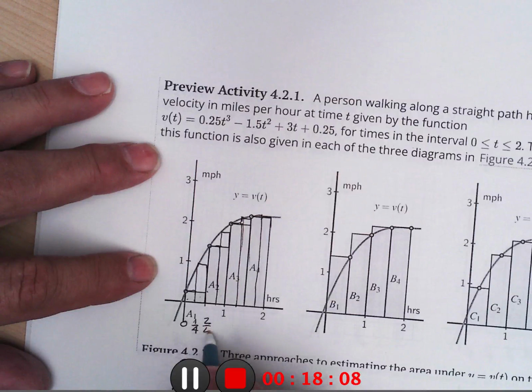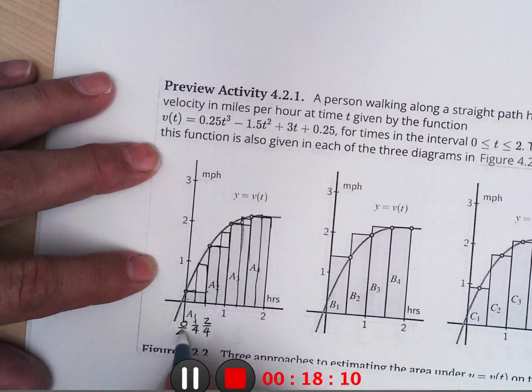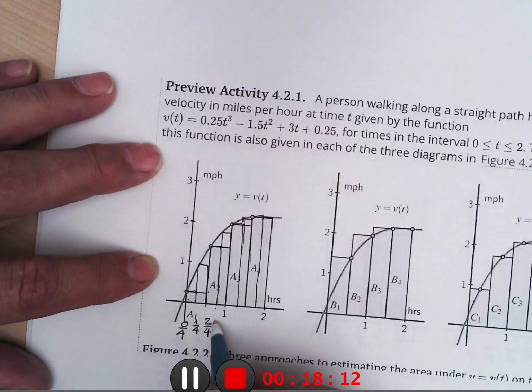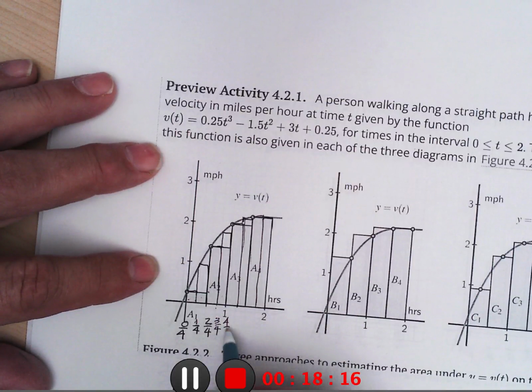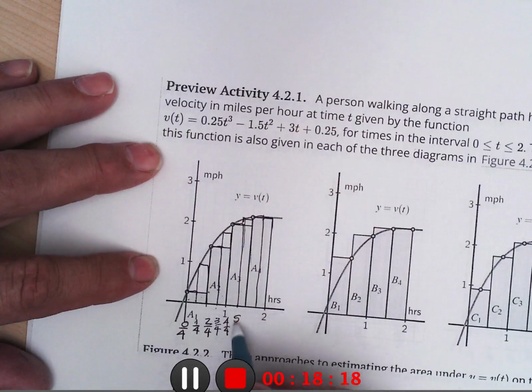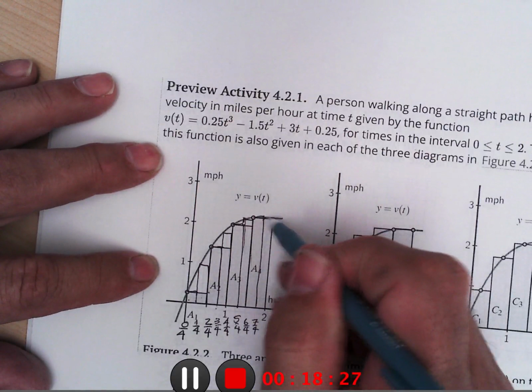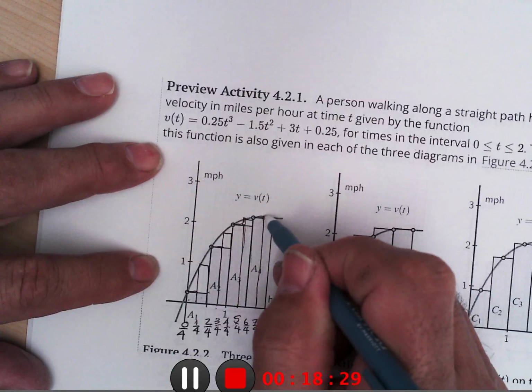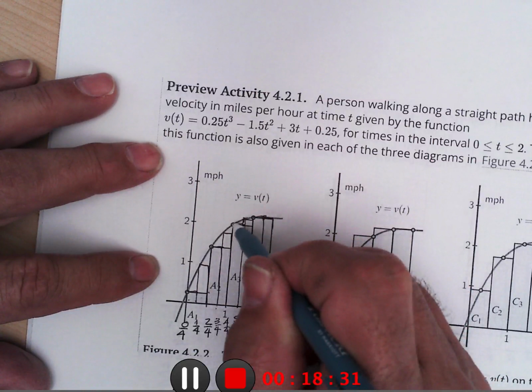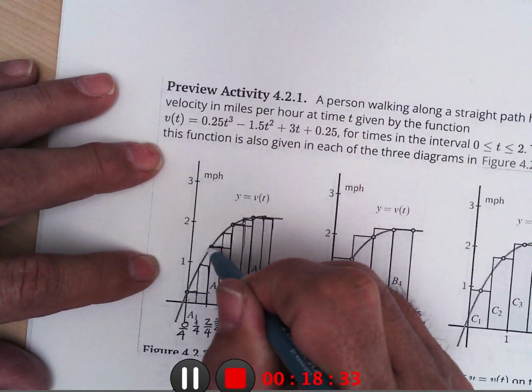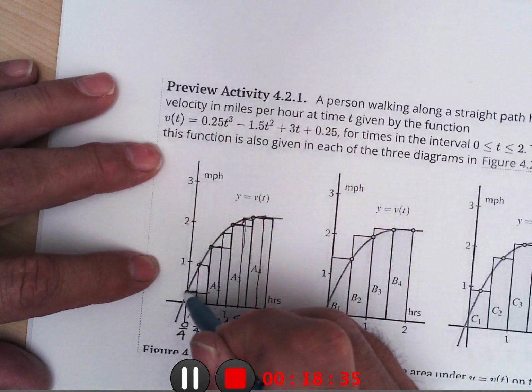So if I do it all in fourths, the next one is 3 fourths, and 1 is 4 fourths, 5 fourths, 6 fourths, and 7 fourths, and that's the left side of each one of these. Left side of this one, left side of that one, that one, that one, that one, and this small rectangle down there.